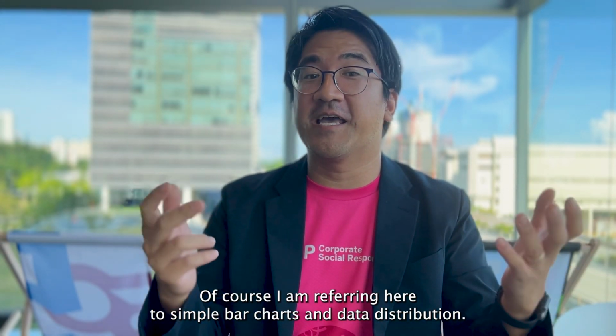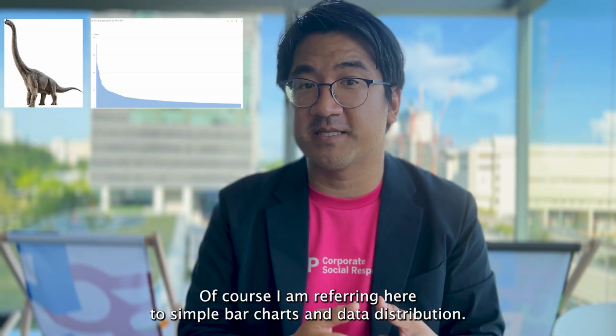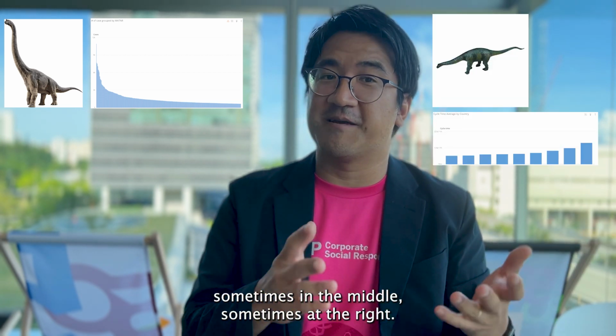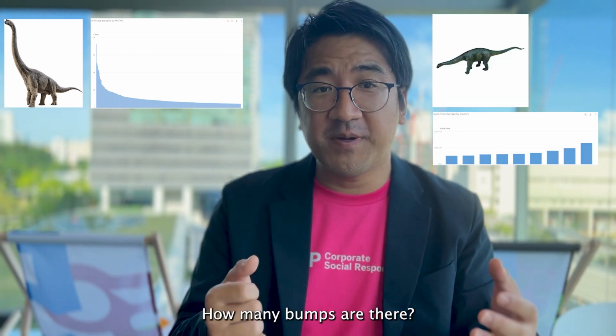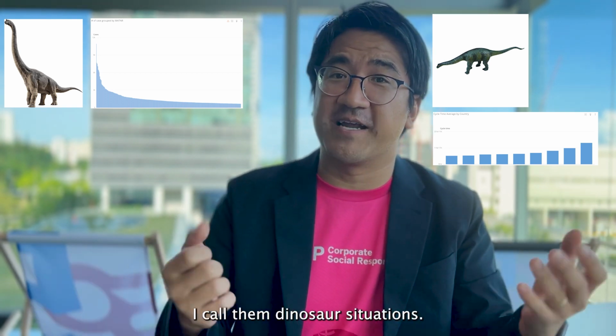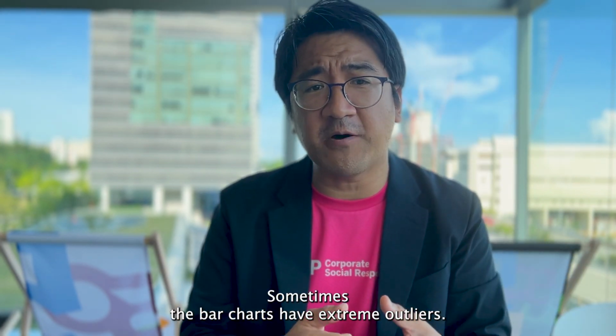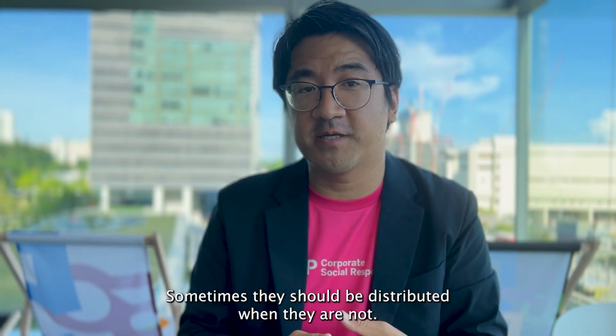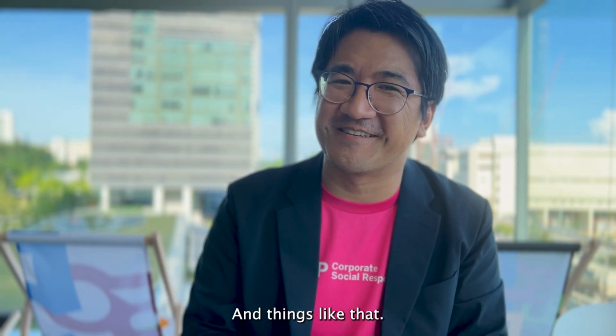Of course, I am referring here to simple bar charts and data distribution. Sometimes the highest bars start at the left, sometimes in the middle, sometimes at the right. How many bumps are there? How high are the bumps? And stuff like that. I call them dinosaur situations. Sometimes the bar charts have extreme outliers. Sometimes they are normally distributed, sometimes they should be distributed when they are not, and things like that.